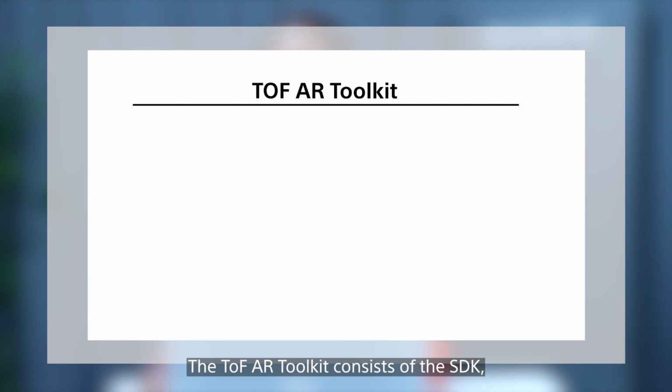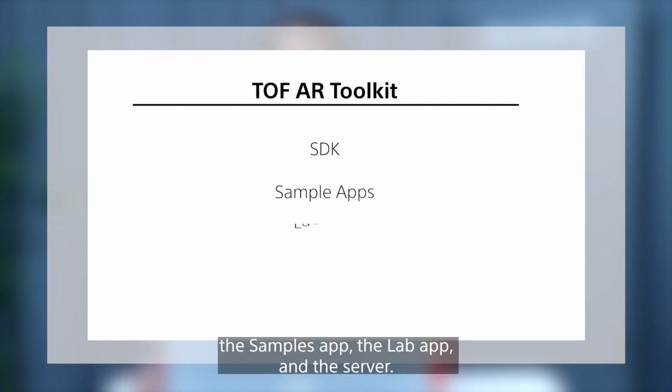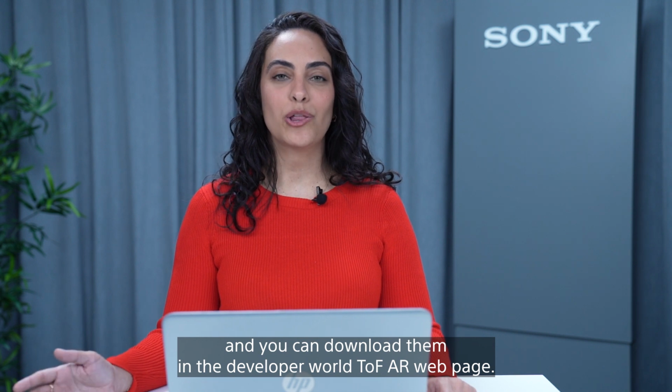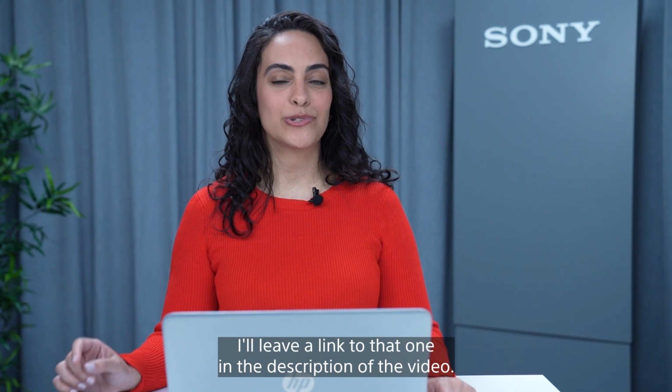The ToF AR toolkit consists of the SDK, the Samples app, the Lab app, and the server. All those components are offered free of charge, and you can download them in the Developer World ToF AR webpage. I'll leave a link to that one in the description of the video.